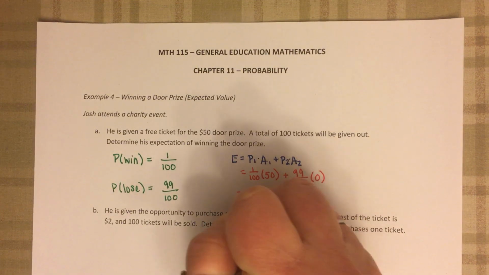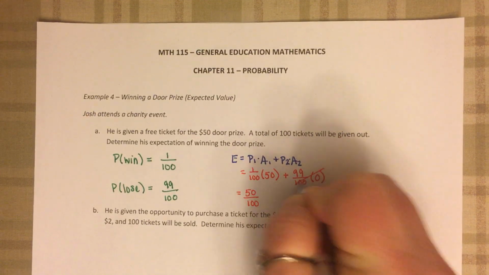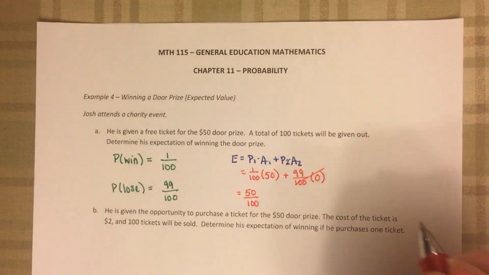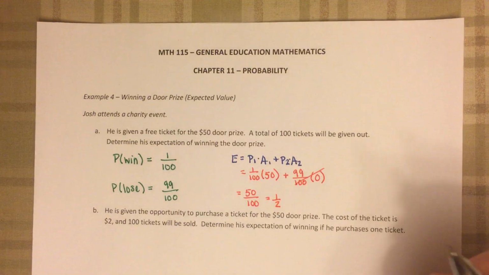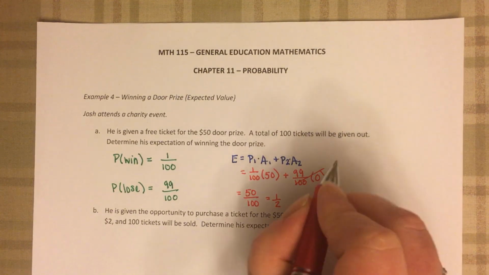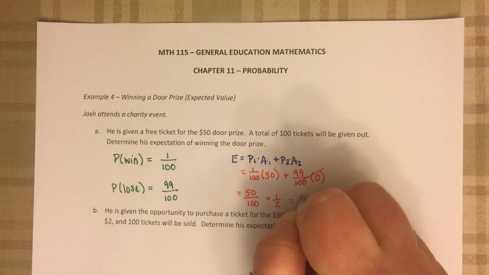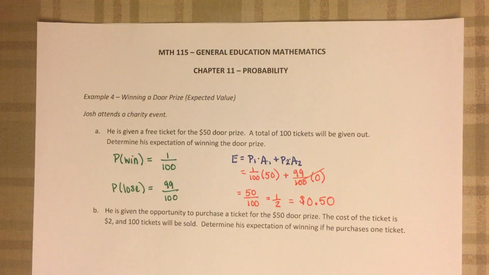So this gives us 50 over 100 plus 0, because that second multiplication cancels out, which gives us 1 out of 2, which this time we're thinking money. So instead of leaving our answer as a probability, we're going to change this to a decimal, and we're going to say that his expected value in this case is 50 cents.